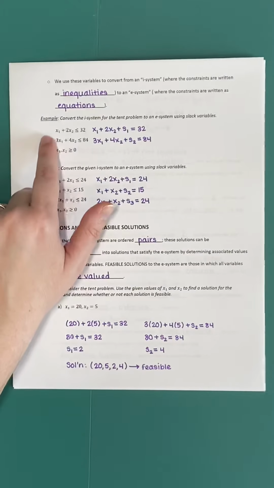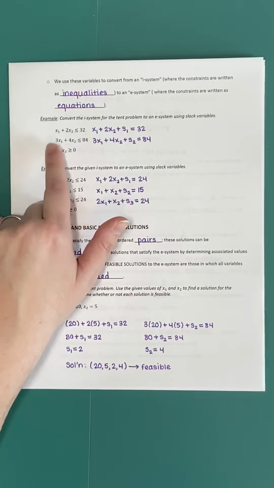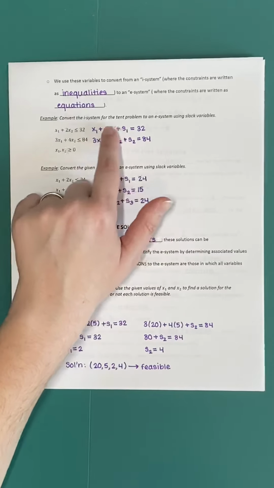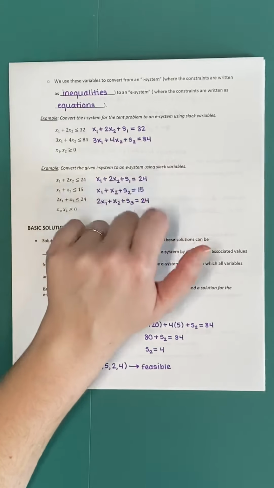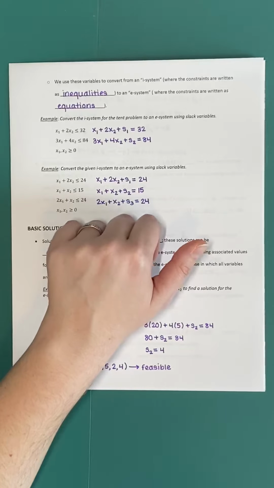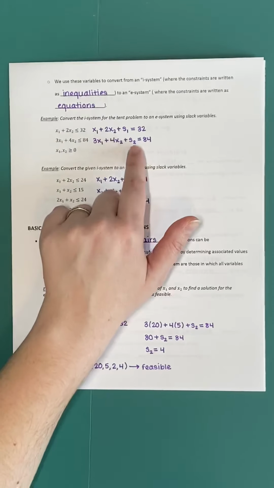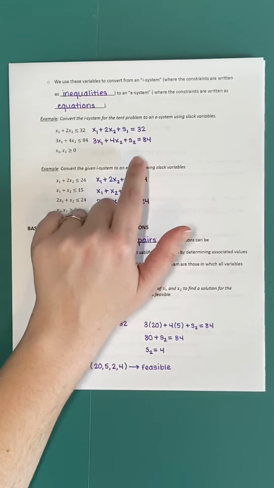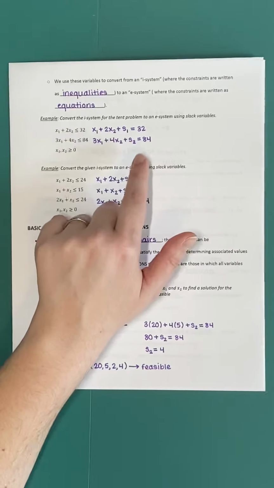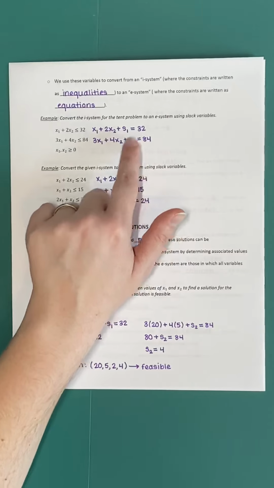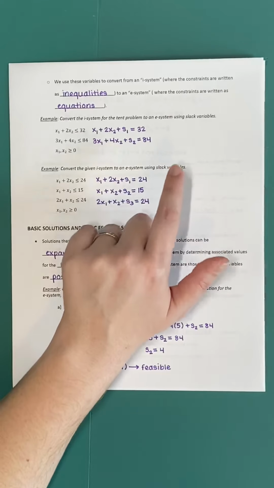Now we have to do the same thing for the next constraint. So we have a maximum of 84 hours to use in the assembly department. 3x1 and 4x2 represents our actual usage. If for some reason we don't use all 84 hours and we have some slack, we have some hours and resources left over, S2 is going to account for those. So S2 because of the second constraint. So the subscript says this goes with the second problem constraint. Say for instance we only use 80 hours. Well, that means S2 would take on a value of 4 in order to get the left-hand side and the right-hand side of this equation to balance.